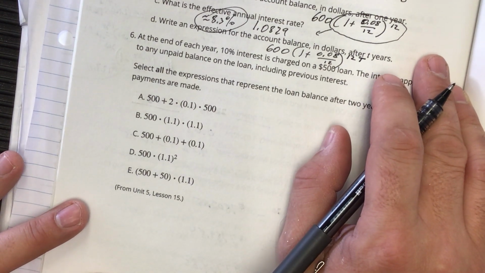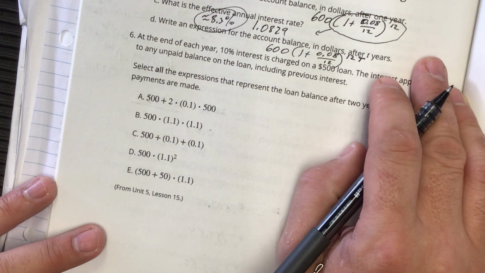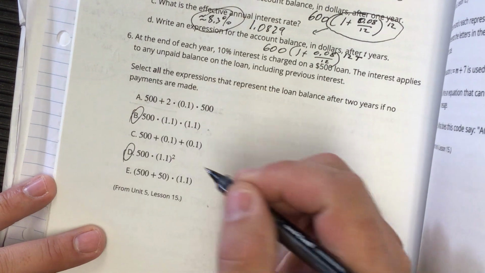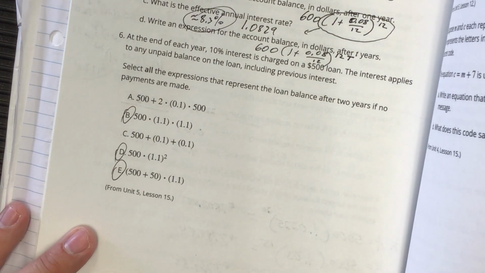Question 6, which ones you got? Anybody want to share? I have 3. I have B and D, and I have E. Those all give you the same amount.